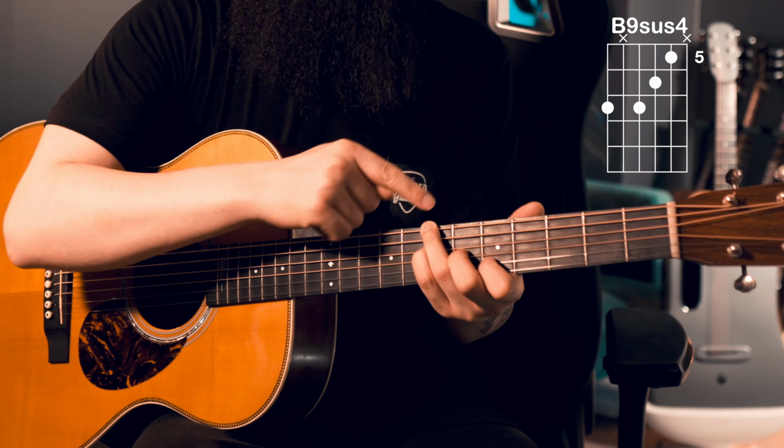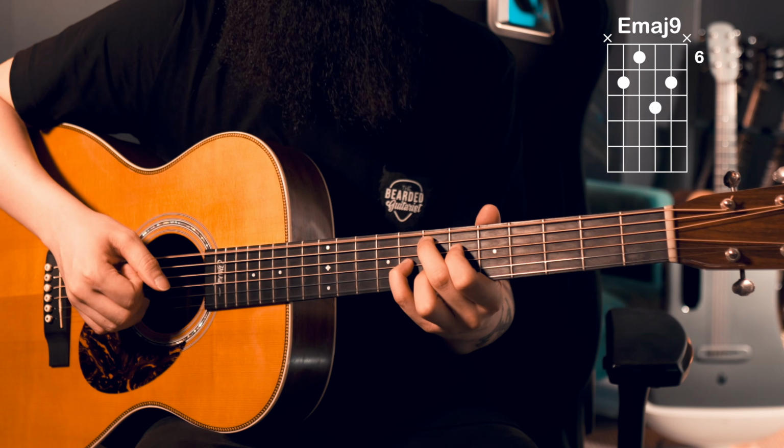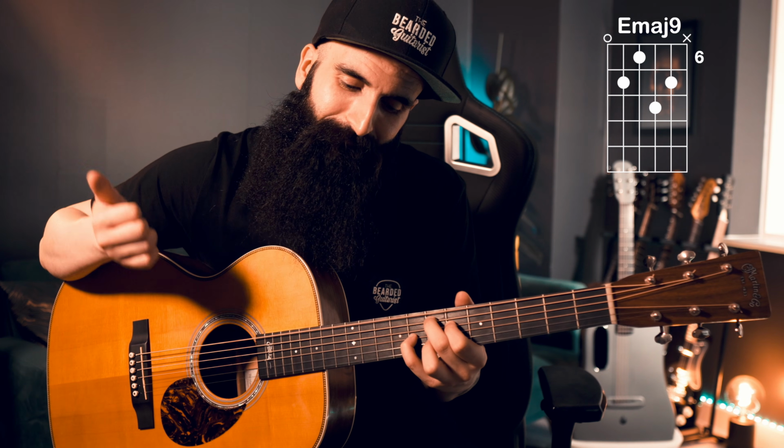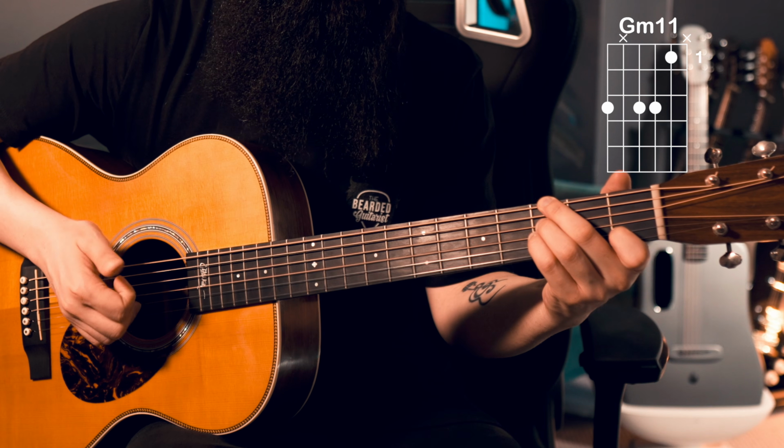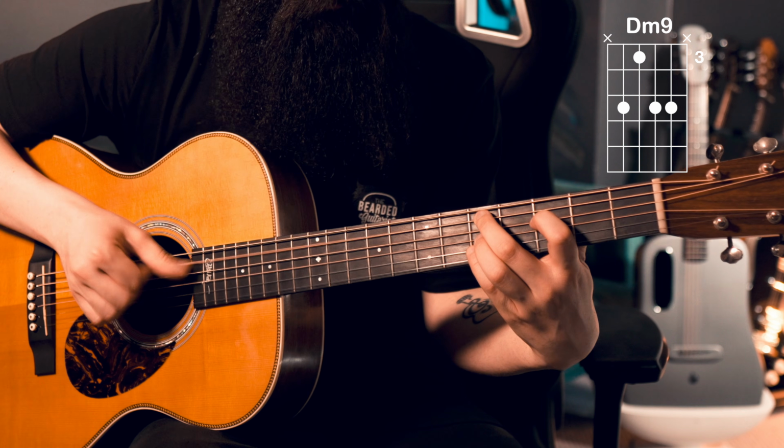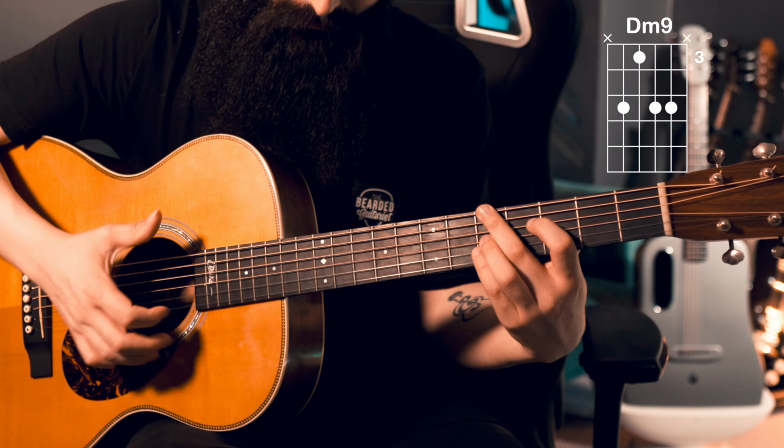Then we have learned a dominant 7 chord extended to the 9th but played sus4, so B9 sus4, rooted on the E string, and a major 9th chord rooted on the A string. However, because it's an E major 9, you can also include the low E string, like this. Okay, so tension and resolution, while instead here we had more of a minor R&B vibe.